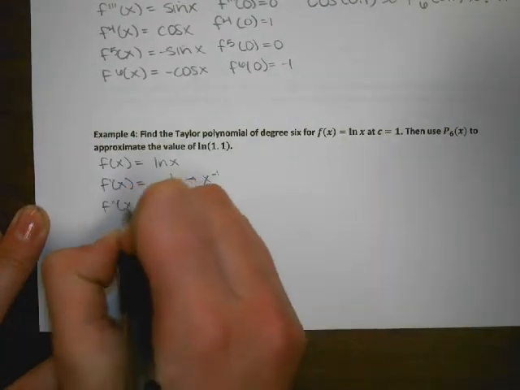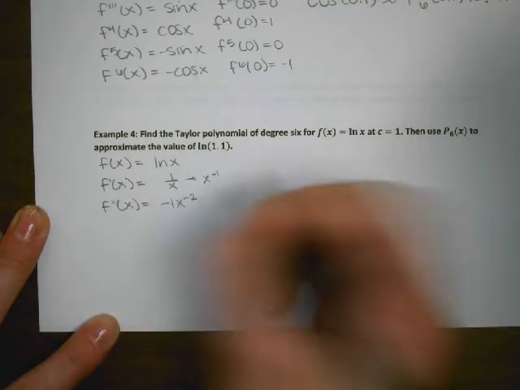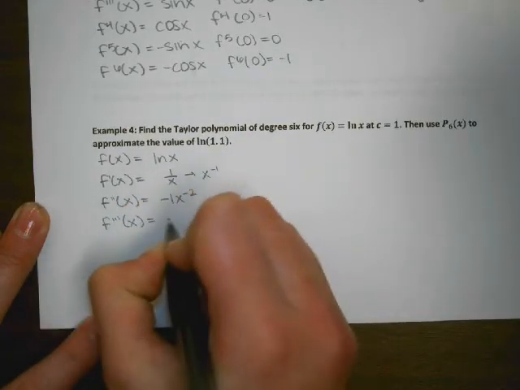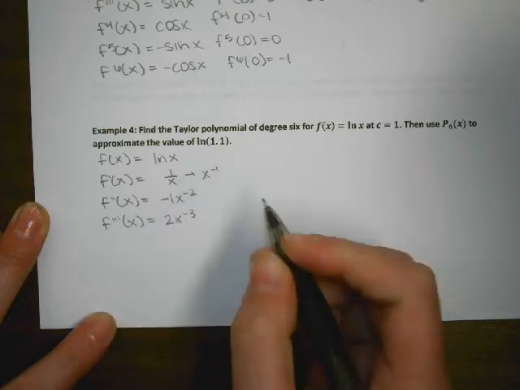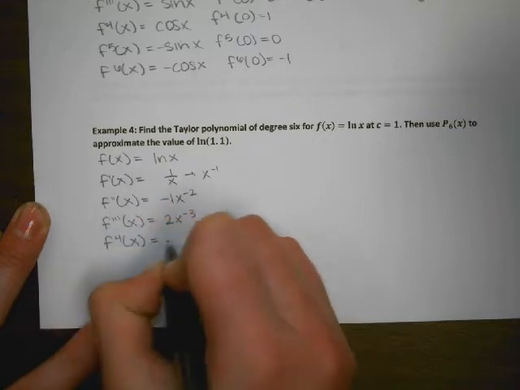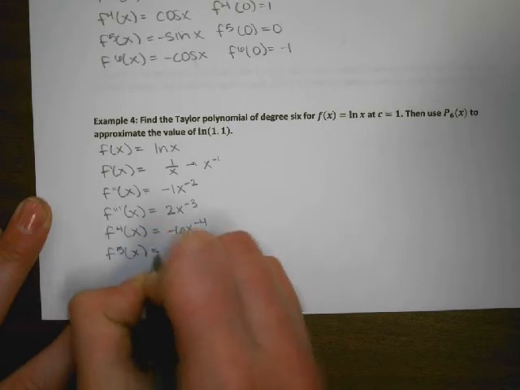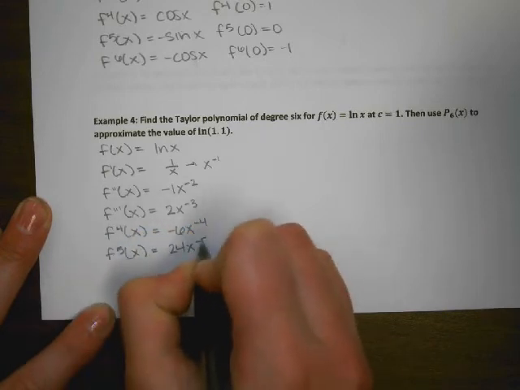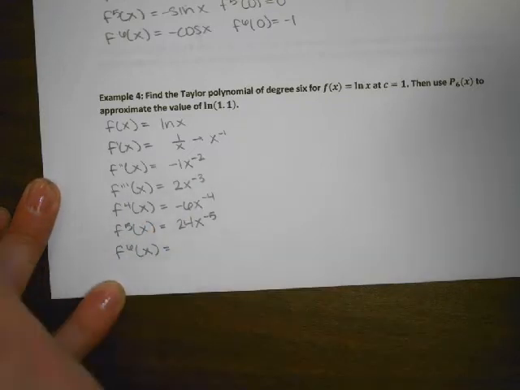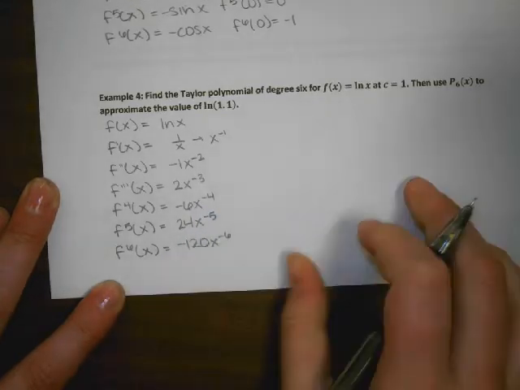F double prime of x is negative 1 x to the negative 2. F triple prime of x is 2 x to the negative 3, degree 6. The 4th derivative is negative 6 x to the negative 4. The 5th derivative is 24 x to the negative 5. And the 6th derivative, 24 times negative 5, is negative 120 x to the negative 6th.